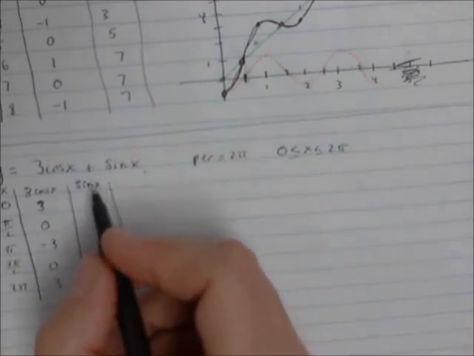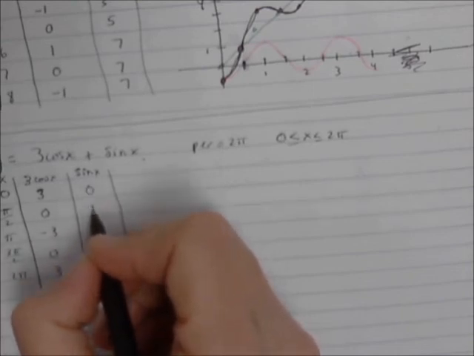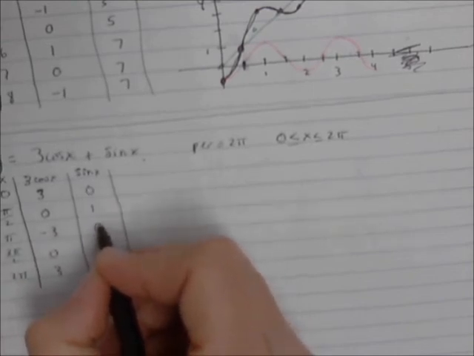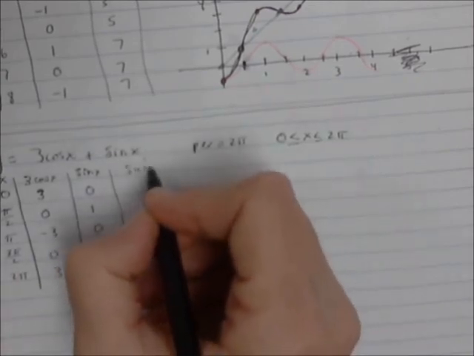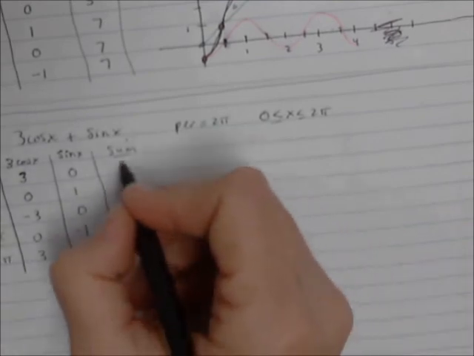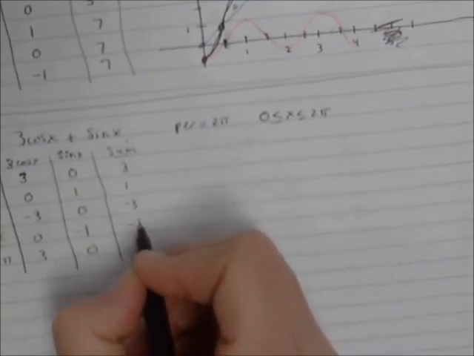And the sine of x curve starts at the middle, goes up to the top, goes back to the middle, goes to the bottom, and then ends at the middle. So if we sum those two columns together, we'll get 3, 1, -3, -1, and 3.